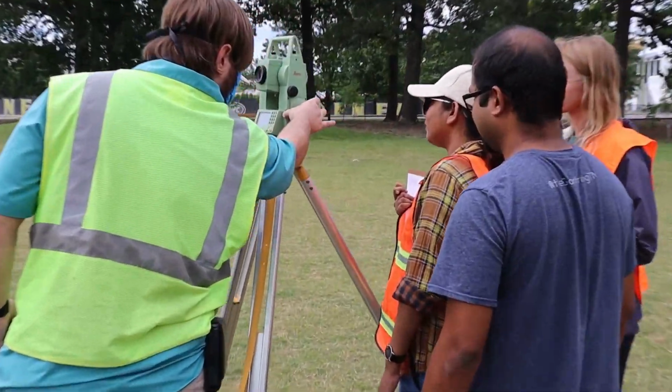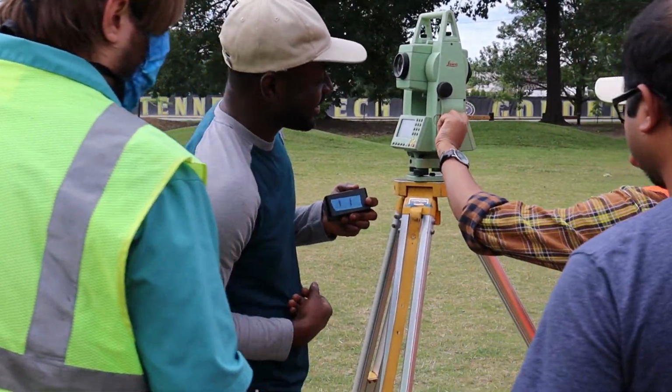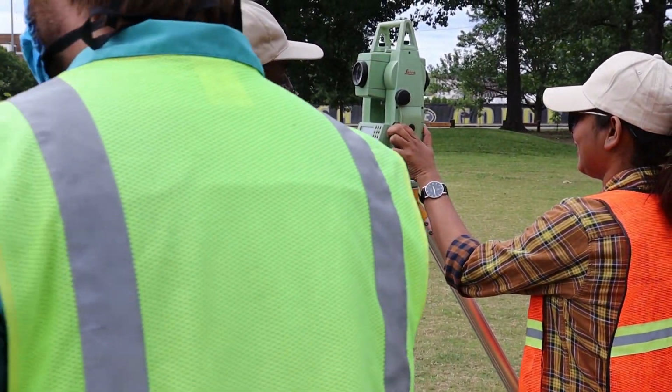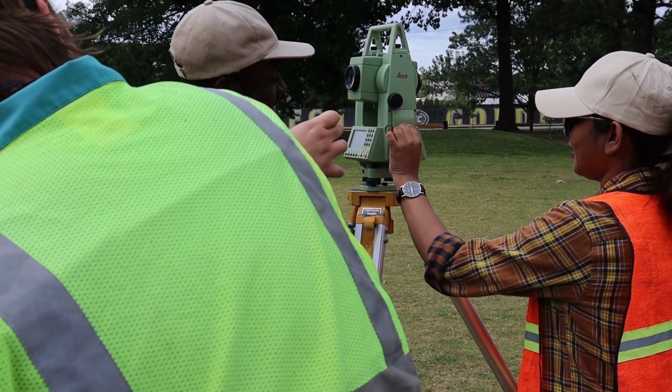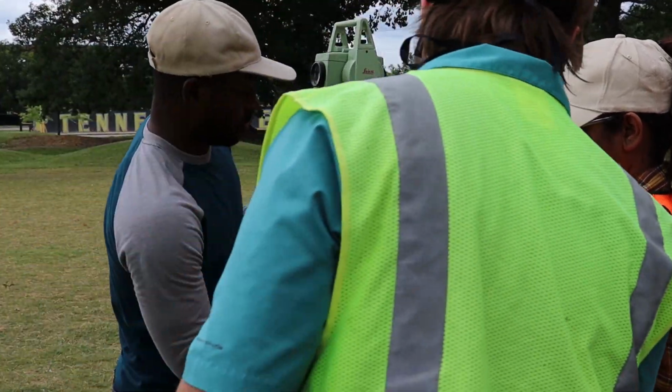So then all you got to do is unscrew that and then squeeze these together and then pull it out. You just unscrew and then you squeeze those two together where you got the red tabs, and then it comes right out. Oh, there was one in it.